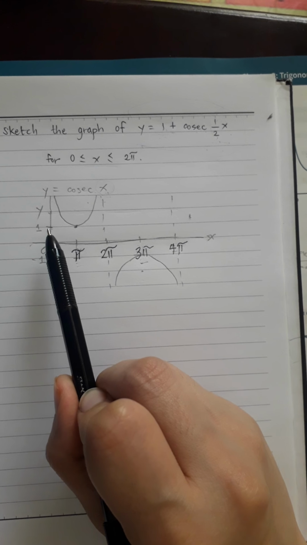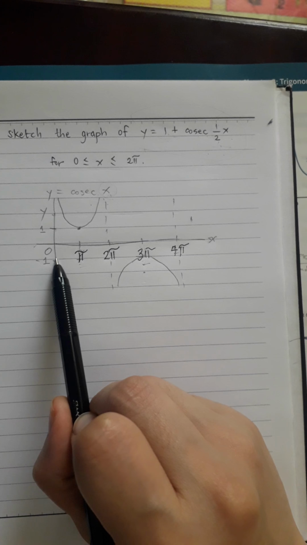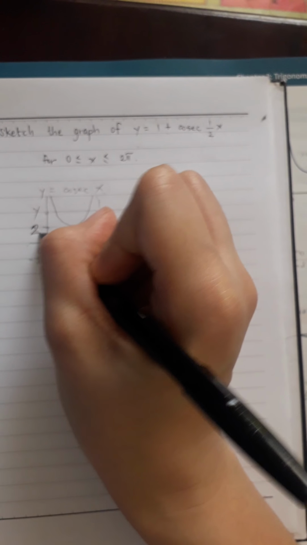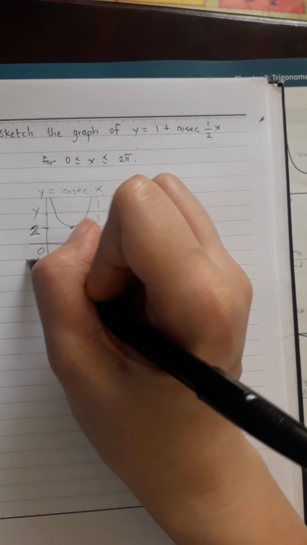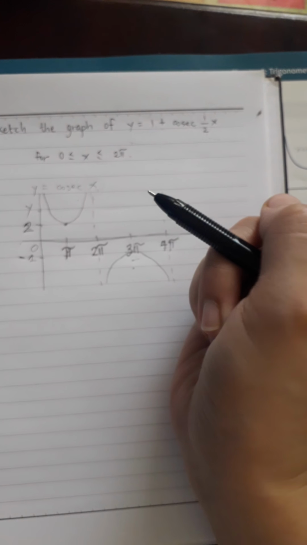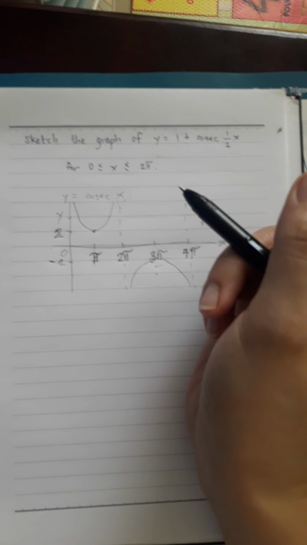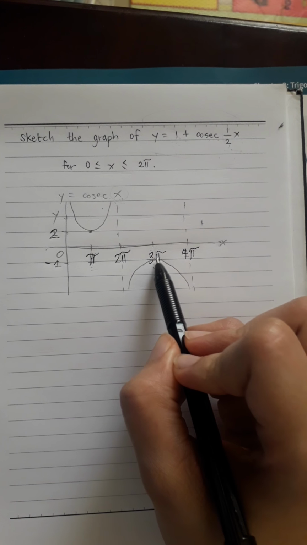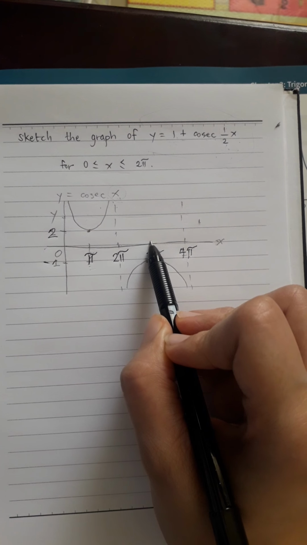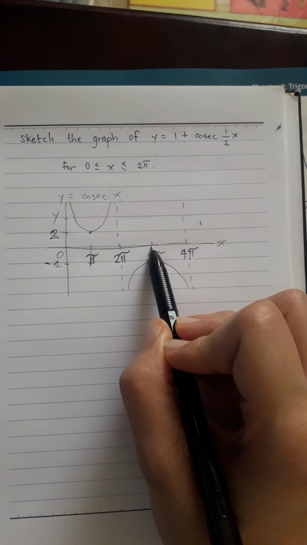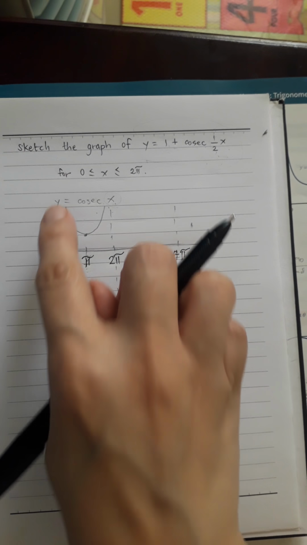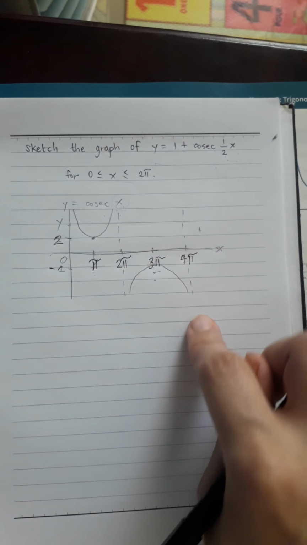But we have points on 1 and negative 1. So this will become 2 because it's plus 1. And if we add 1 to negative 1, it will become 0. So this point right here will go up to 0. Okay. These two graphs will move up by 1 unit.